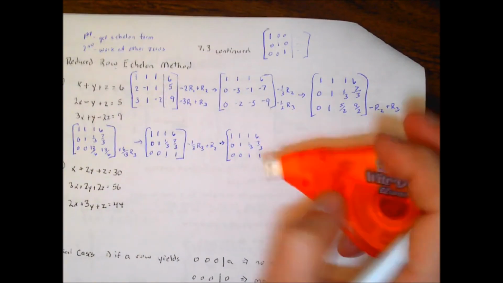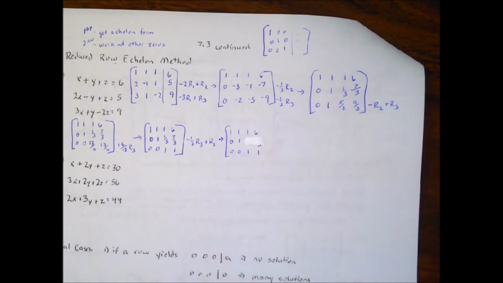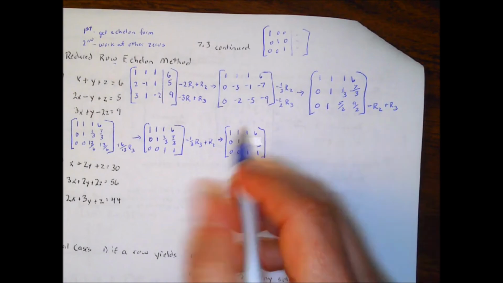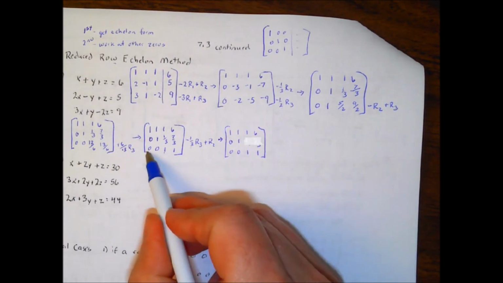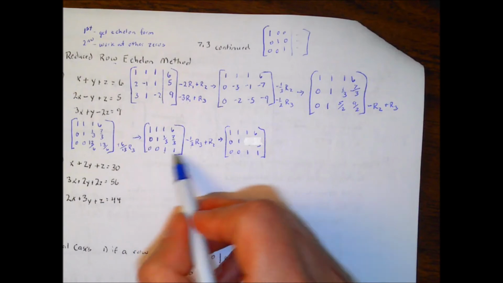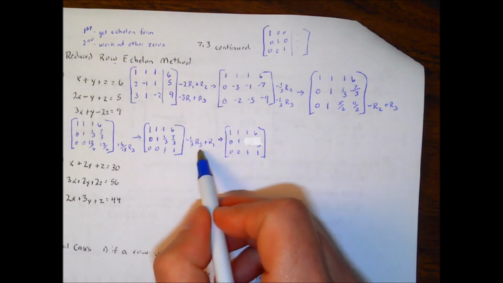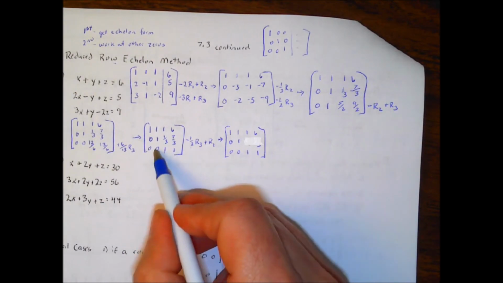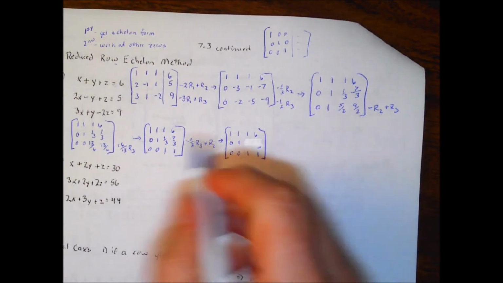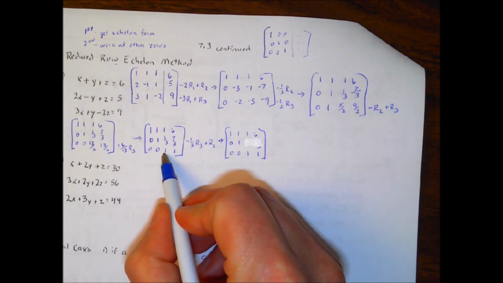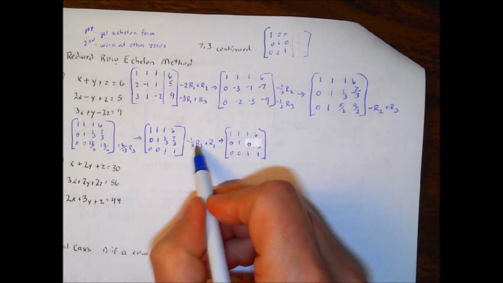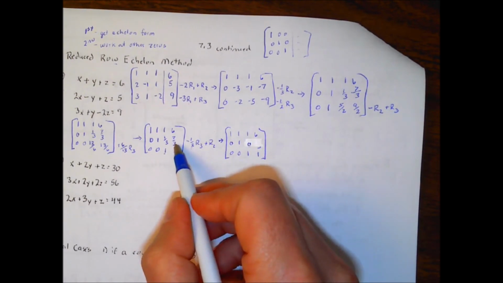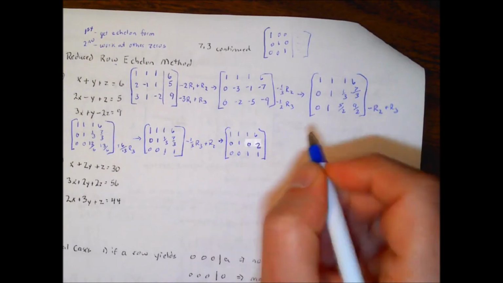Okay, so if I take negative 1/3 times 0, that is 0, plus 0 is still 0, etc. That's going to be the same thing as well. 0 plus 1 is 1 still. Negative 1/3 times 1 is negative 1/3, plus 1/3 is 0. Negative 1/3 plus 7/3 makes 2. Okay, so I have the zeros here. Now I need to get zeros up here yet.